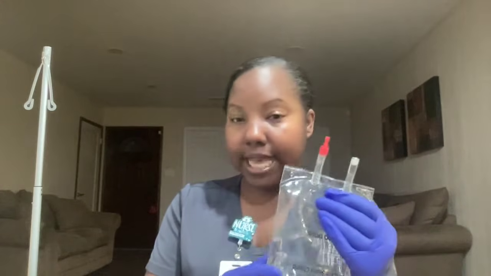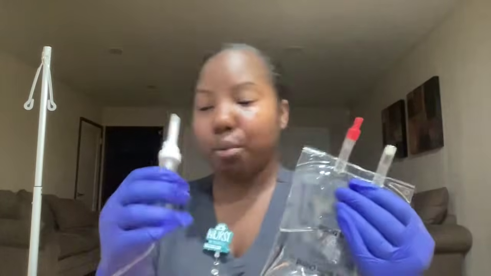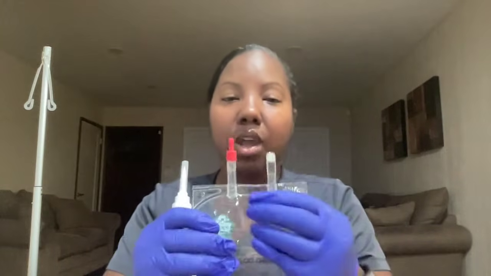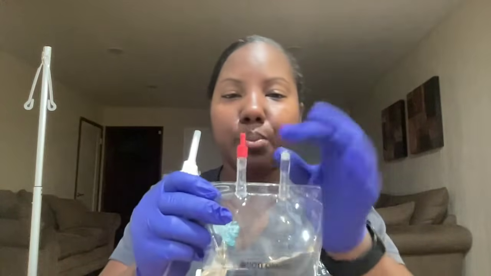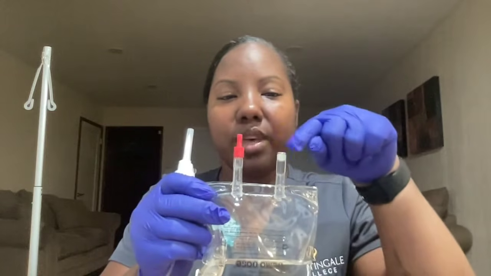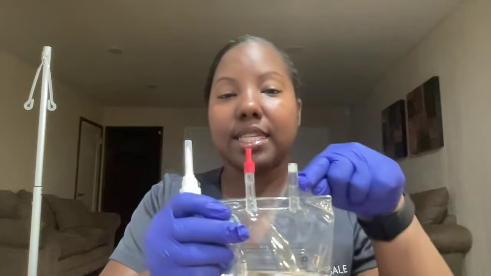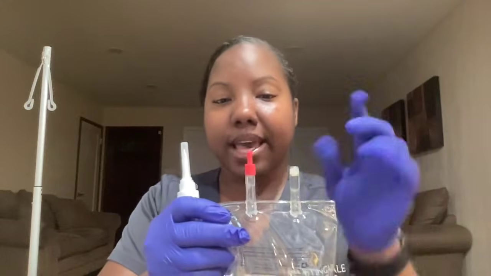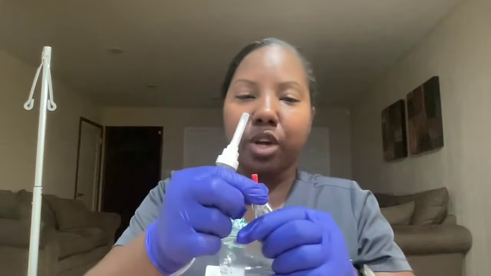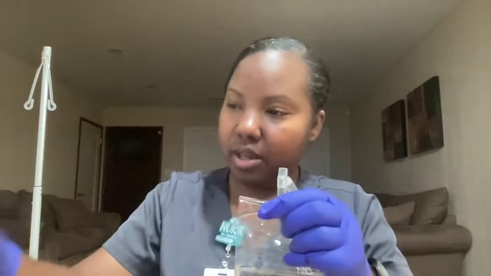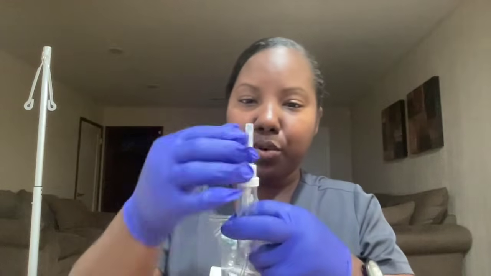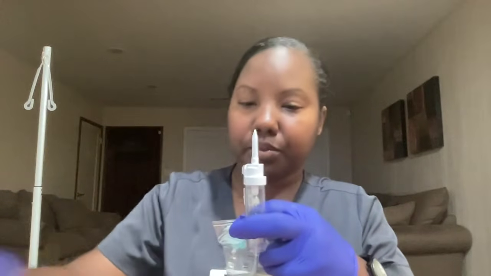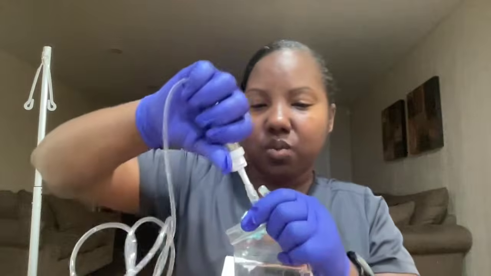Okay, so we are going to begin with the normal saline. We are going to use the primary line for this. On the saline, there are 2 ports. This one, if we wanted to, we could put medicine directly into the bag, but we're not. So we're going to remove this, and then we will remove the spike top, and we'll put it in.